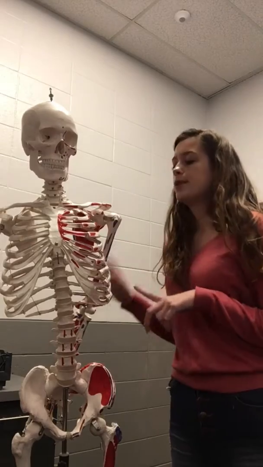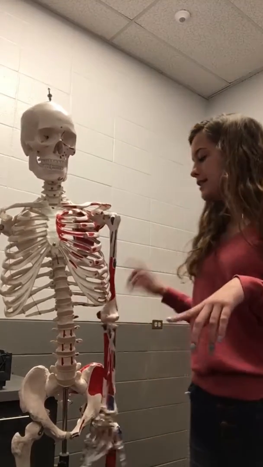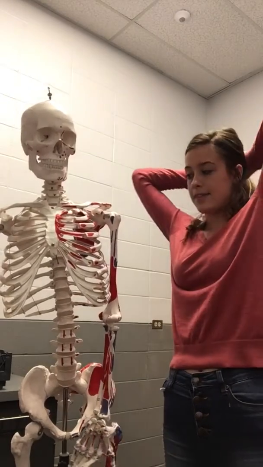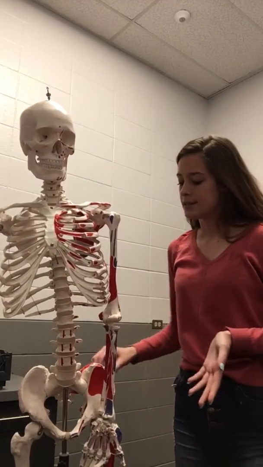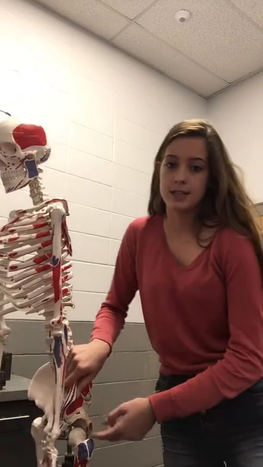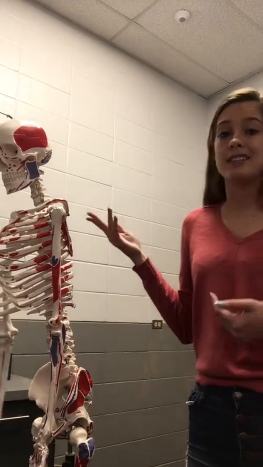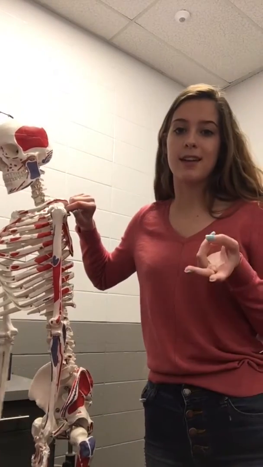So, although both are ball and sockets, the hip is a lot more stable than the shoulder. And this is primarily because the acetabulum, which is the socket portion of the ball and socket joint of the hip, is a lot deeper than the glenoid fossa, which is the socket of the shoulder joint.